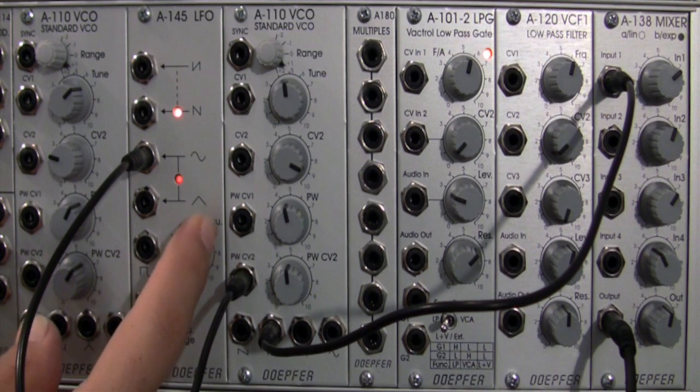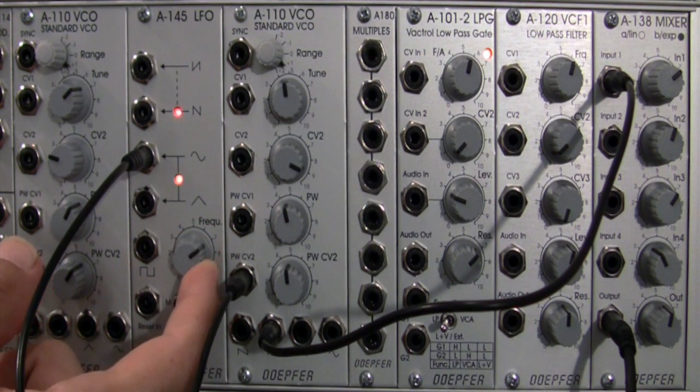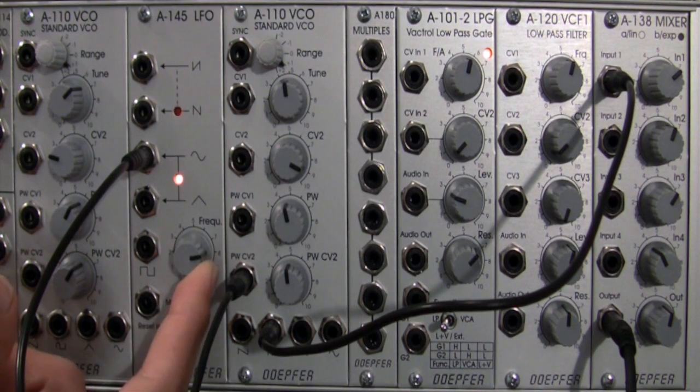Okay, let's try bringing the frequency up just a little bit. So we're about the 4 o'clock position. And let's try it about 12 o'clock.